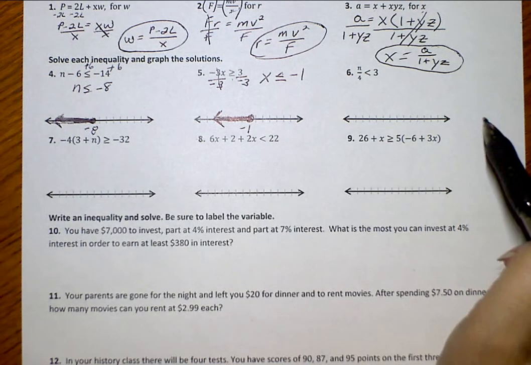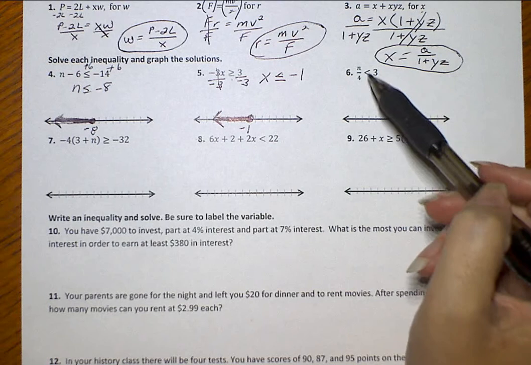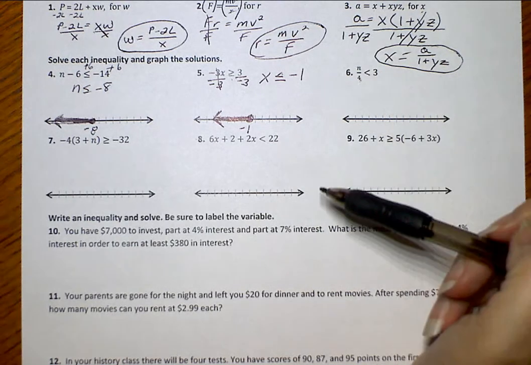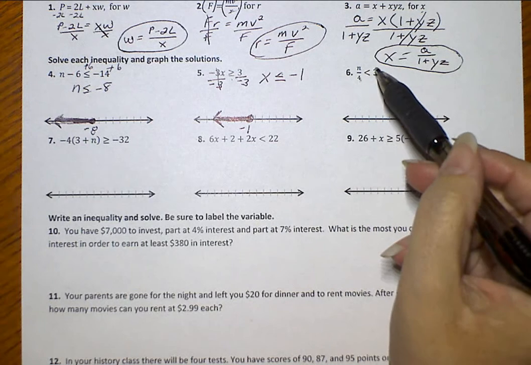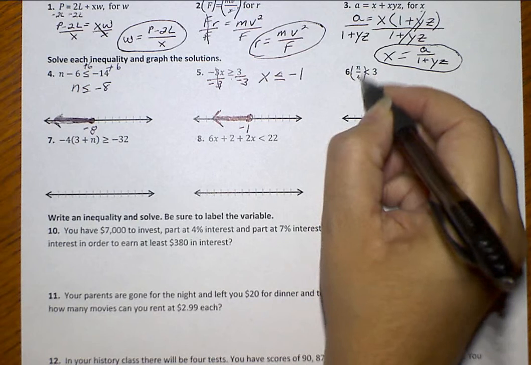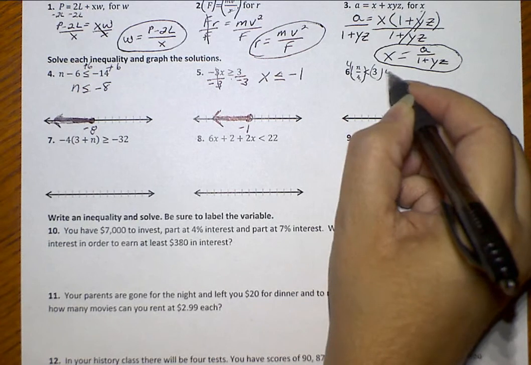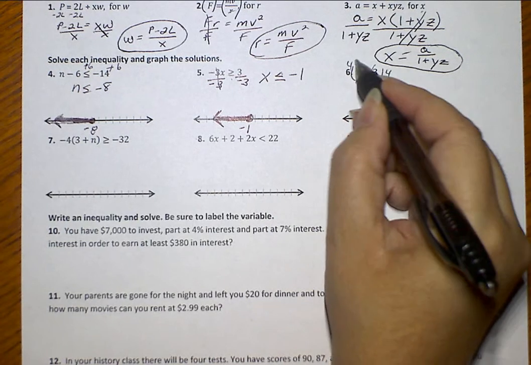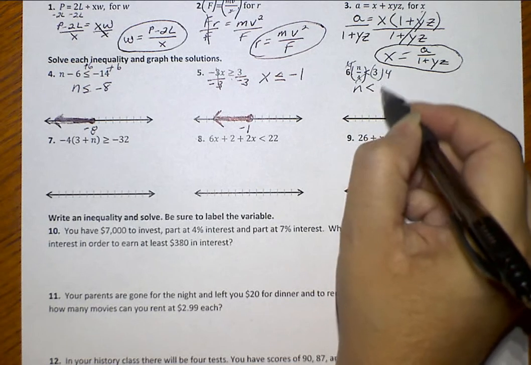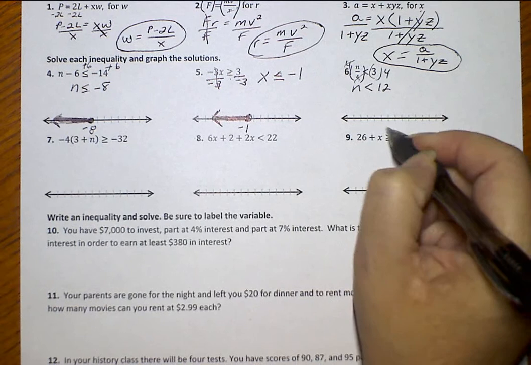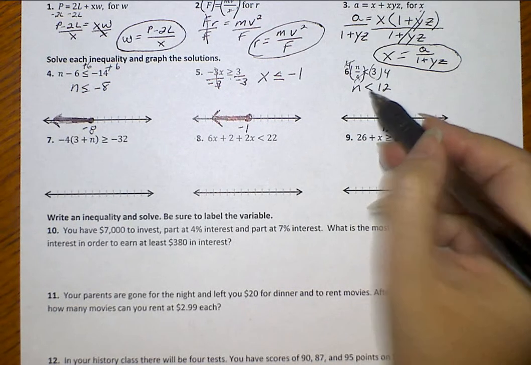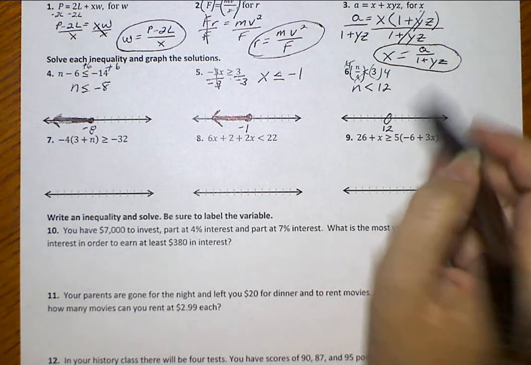Number 6, we want to get n by itself. So what is this 4 doing to n? It's dividing, so the opposite is multiply. So I'm going to multiply both sides by 4. That gets rid of it, so I have n is less than 3 times 4, which is 12. So I'm going to put a 12 down here. It's open this time because it's not equal to, so it's open. And again, it's shading to the left.